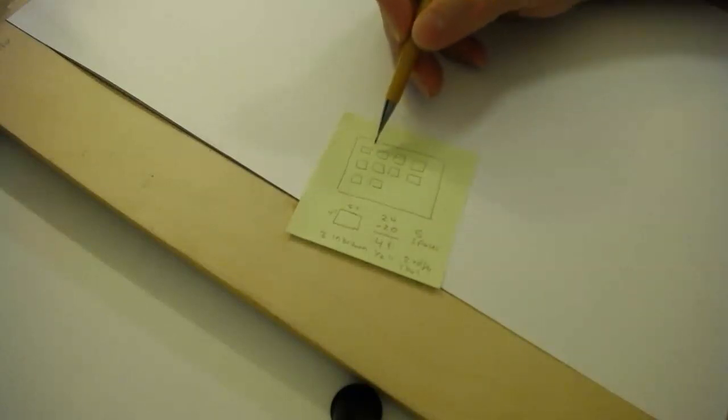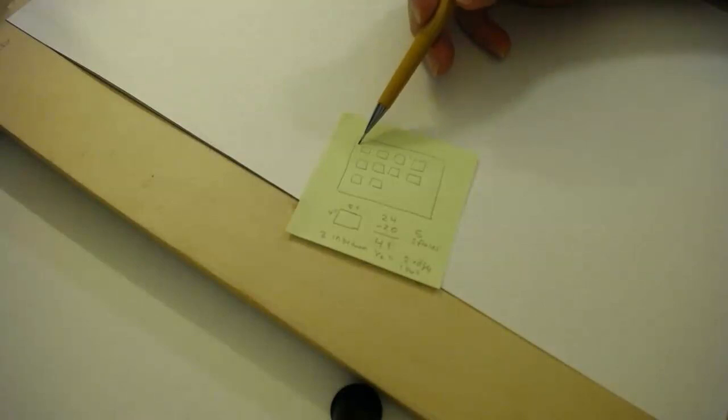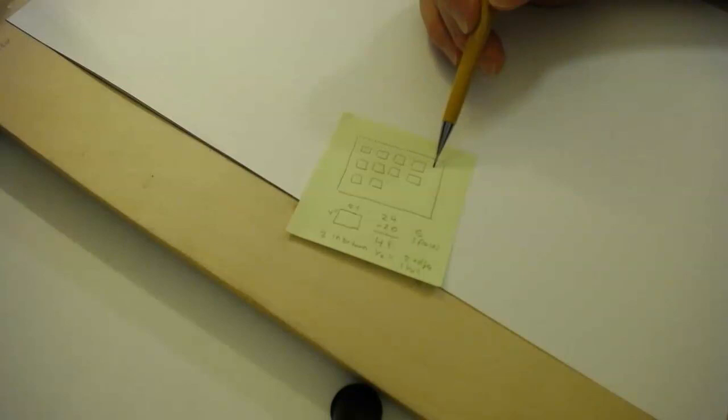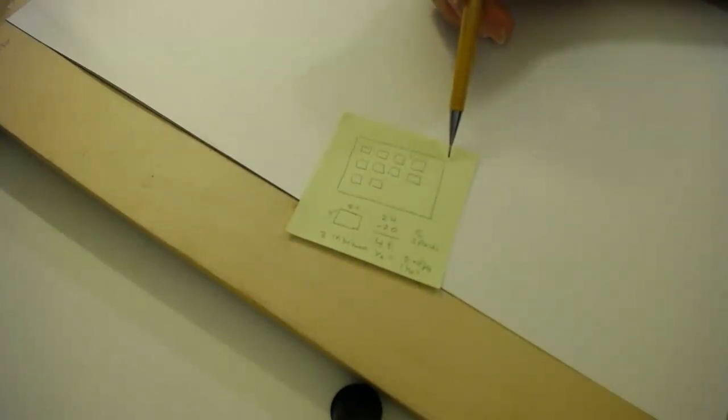I have 1, 2, 3 gutters or gaps between the panels. That would be called gutters in comics. And then a margin over here and a margin here. So that's 1, 2, 3, 4, 5 spaces. Okay? So I thought, 5 divided by 4 doesn't end up with a very easy number to deal with.